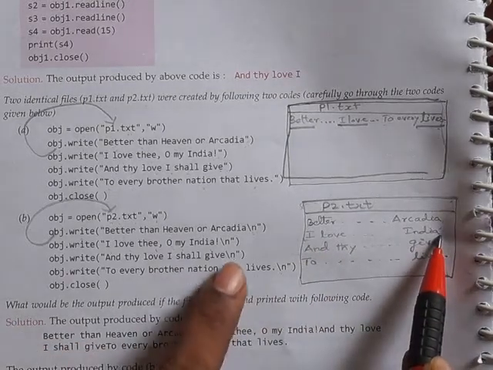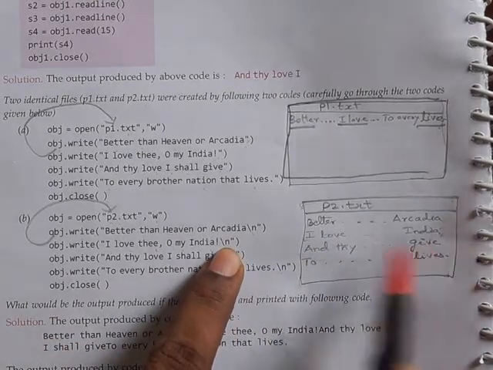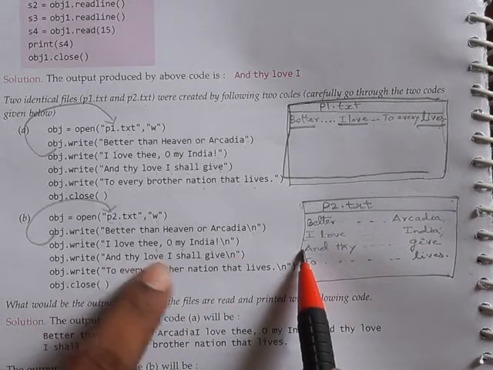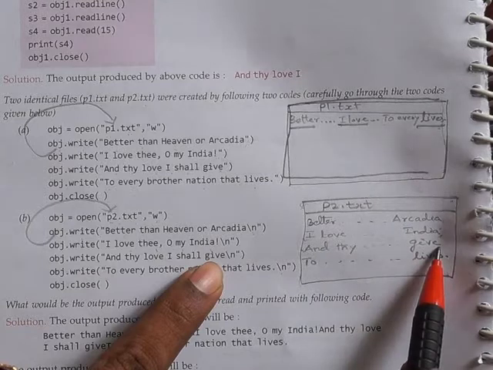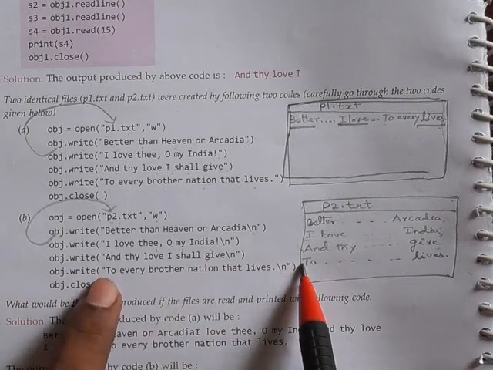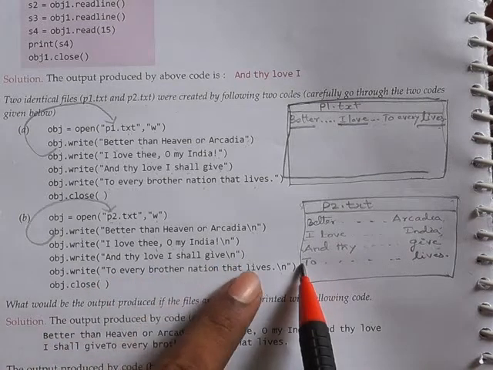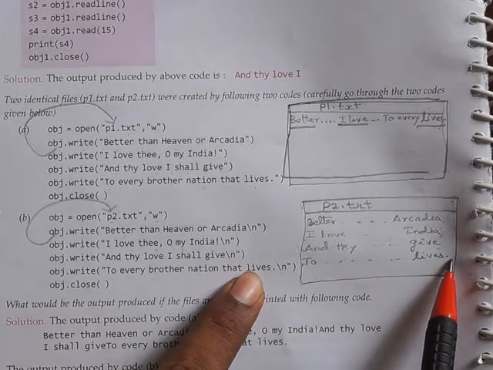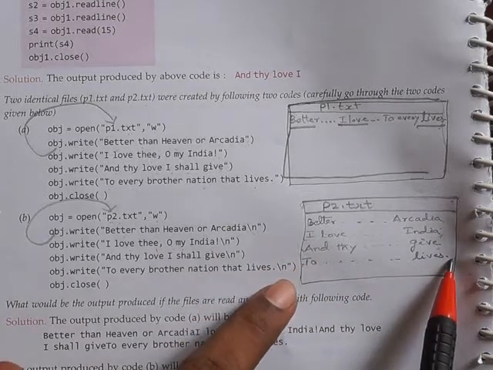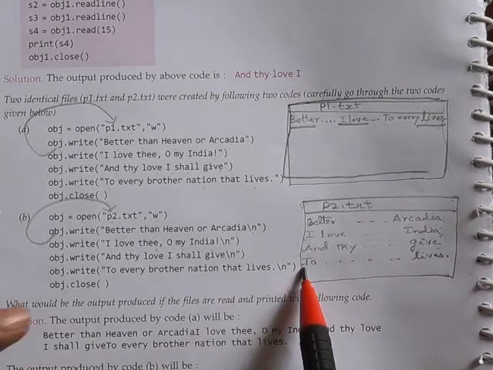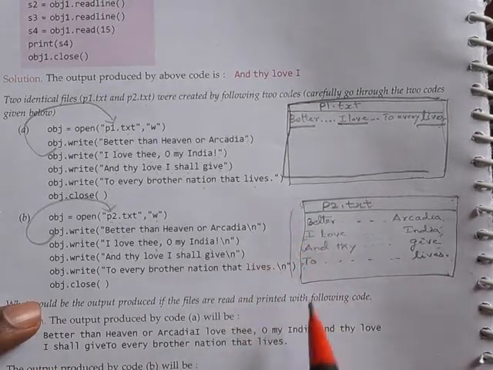Then because of this \n, the file pointer will be moving here. So next, and thy love I shall give will be printed. Because of this \n, the file pointer will move here. Then to every brother nation that lives will be printed. Then because of this \n, the file pointer will come here. Then that's all. Then the file will be closed.